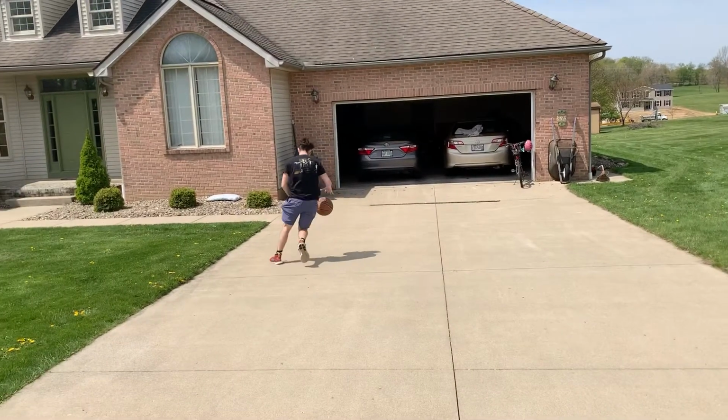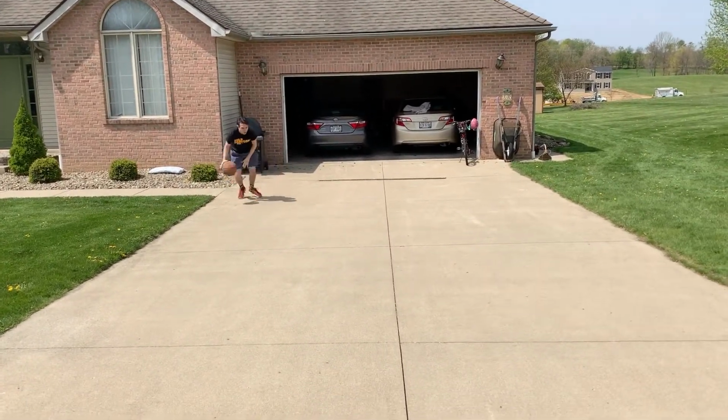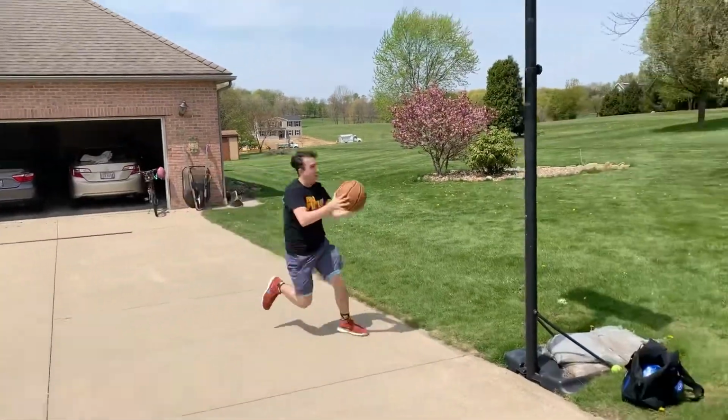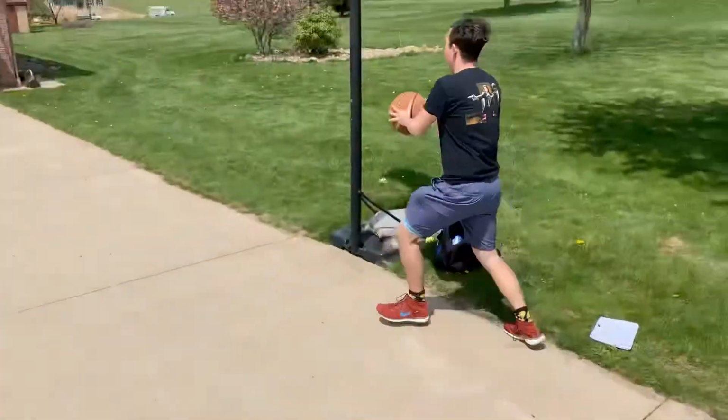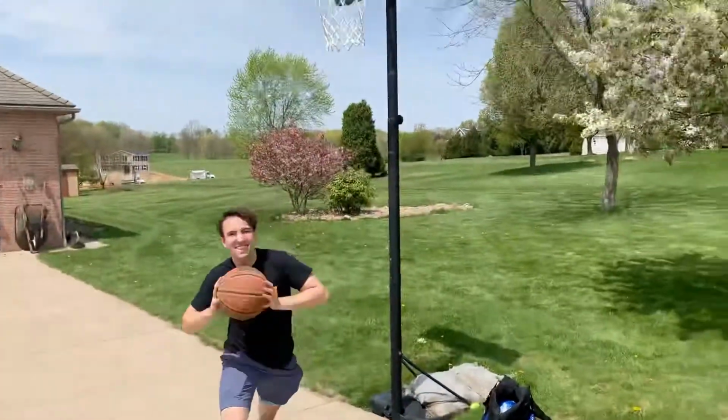He's running. He has momentum. He shoots the ball. That has momentum. Oh, he missed. He got momentum. Look at that shot. He's got momentum.